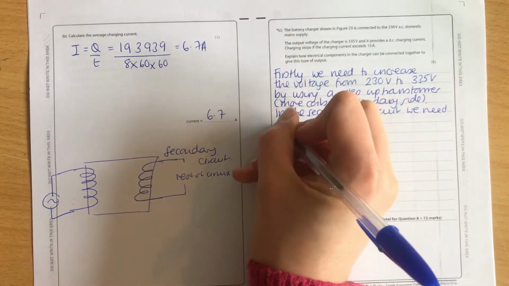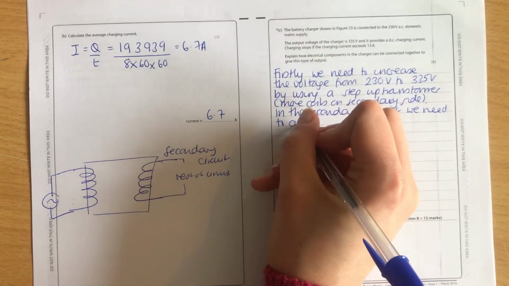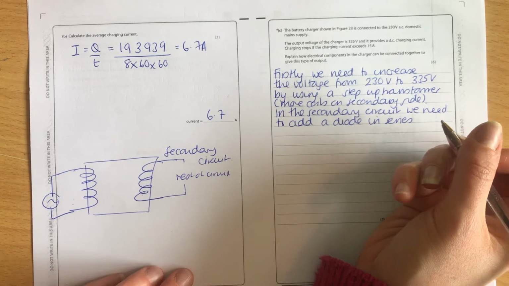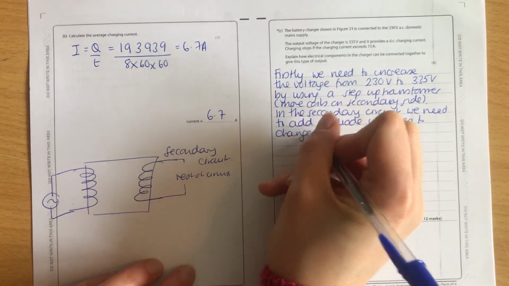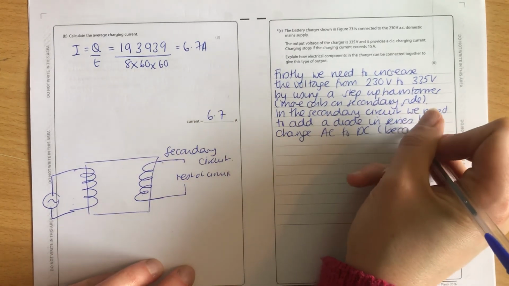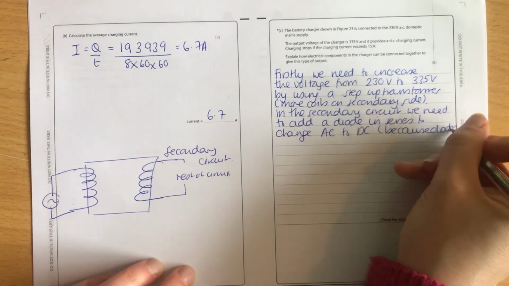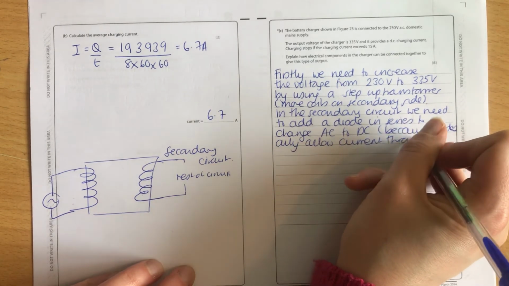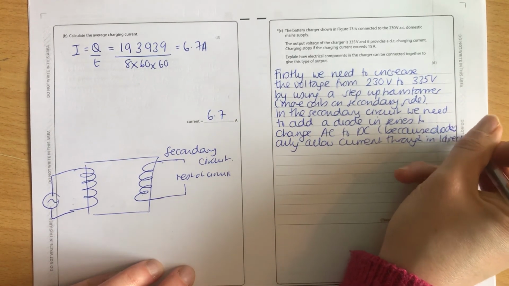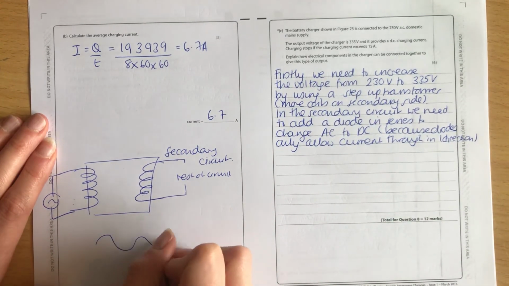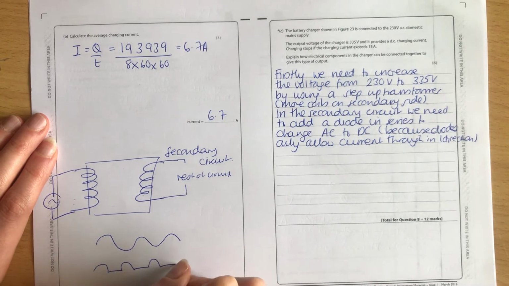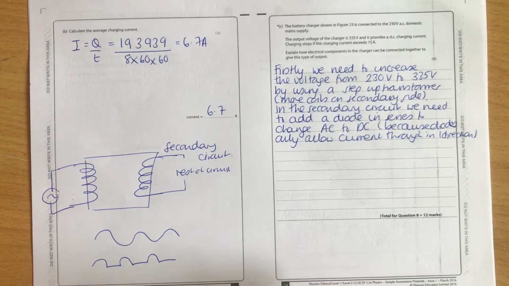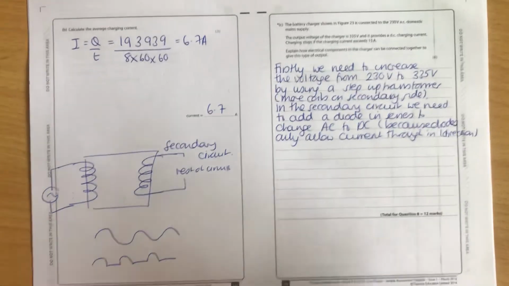Now, to start with, we need to make the AC into DC. So we're going to add a diode in series because we want all the current to go through it to change AC to DC, because diodes only allow current through in one direction. So now, instead of the AC that would look like this, we're going to get a DC that looks like this. It's only in one direction, so it counts as DC. In reality, they would then whack a capacitor in there and make this into a smoothing circuit, so you wouldn't get such a jump. But at GCSE, we're just going to use the diode.